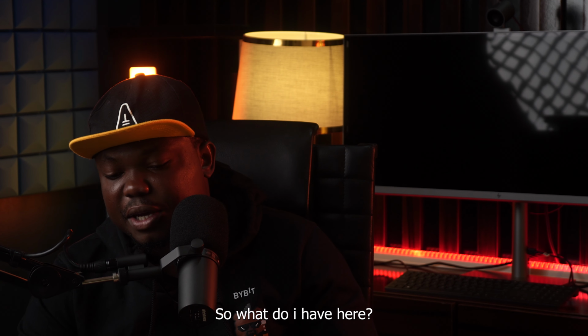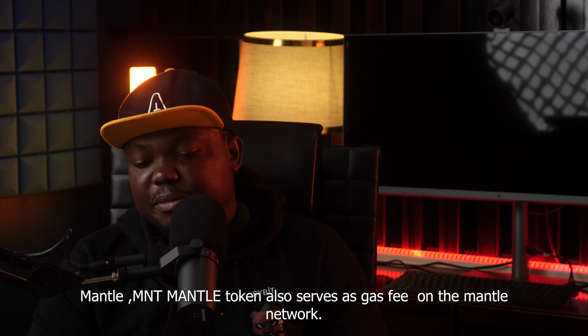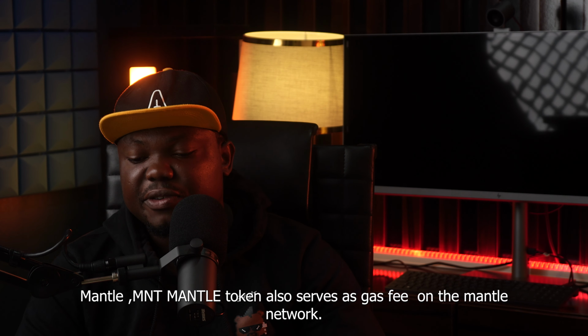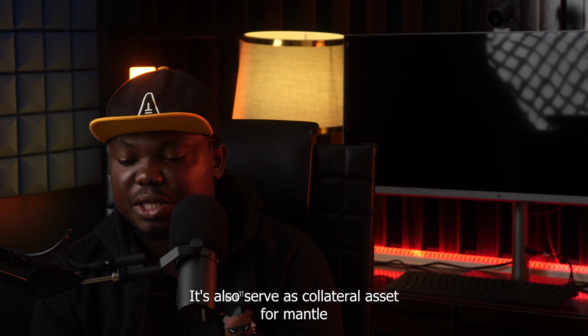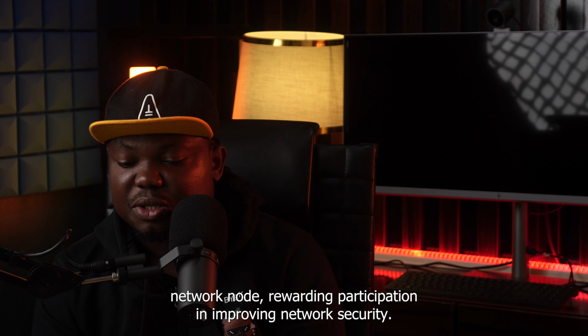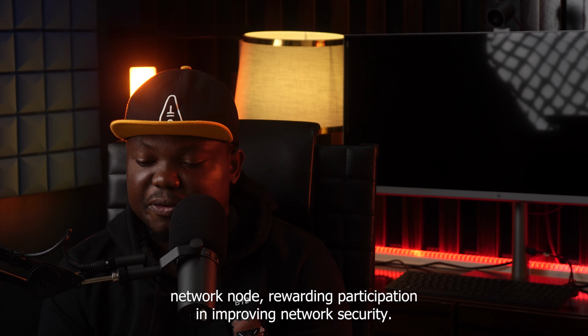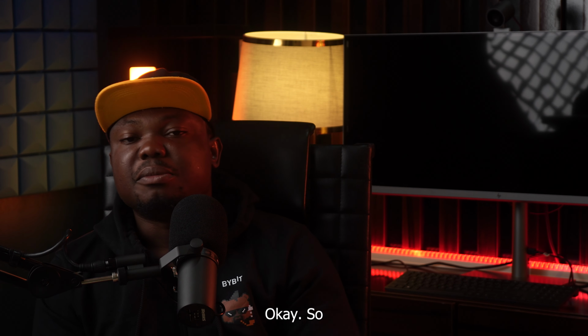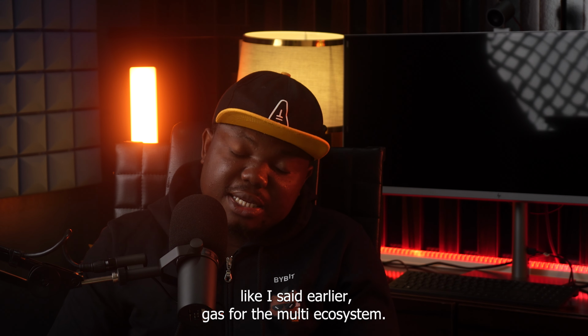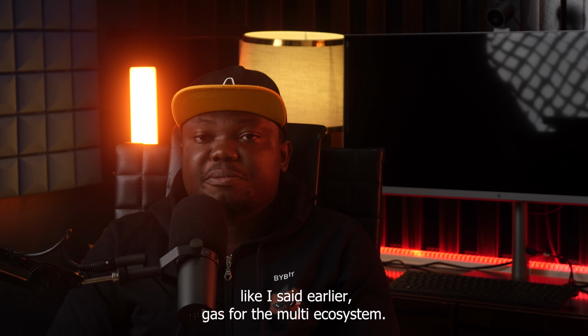So what do we have here? The Mantle token also serves as the gas fee on the Mantle network. It also serves as a collateral asset for Mantle network nodes, rewarding participants and improving network security. So the MNT token will be used as gas for the Mantle ecosystem.